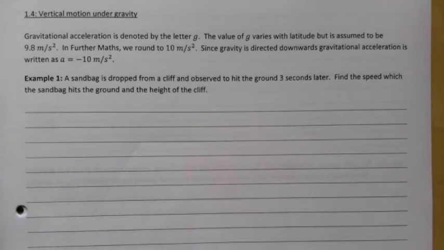The value of g varies with latitude, but it is assumed to be 9.8. In Further Mech, we round to 10. Since gravity is directed downwards, gravitational acceleration is written then as a equals minus 10.